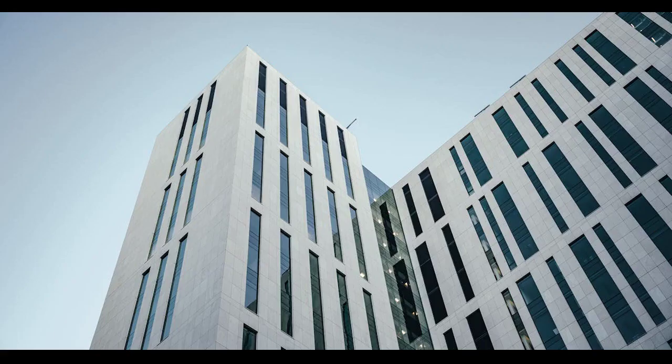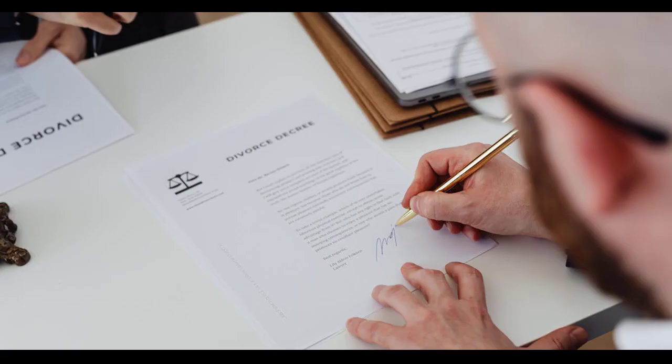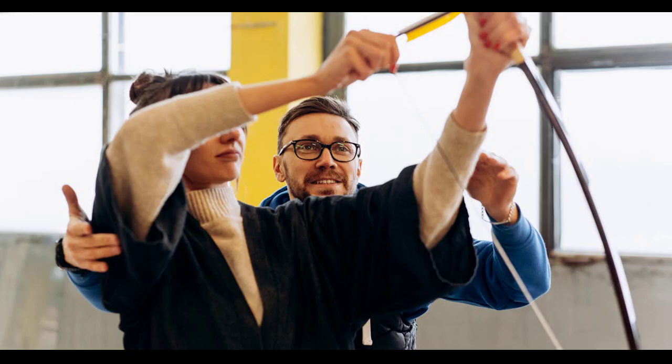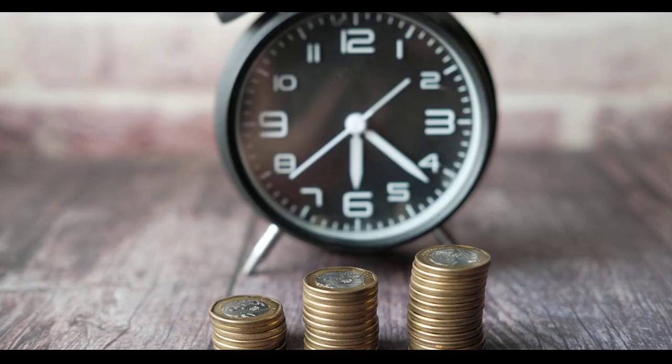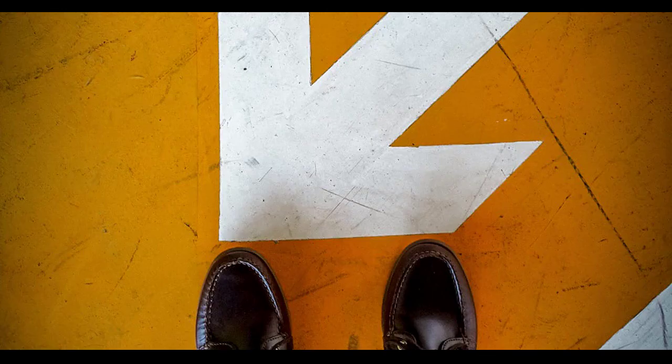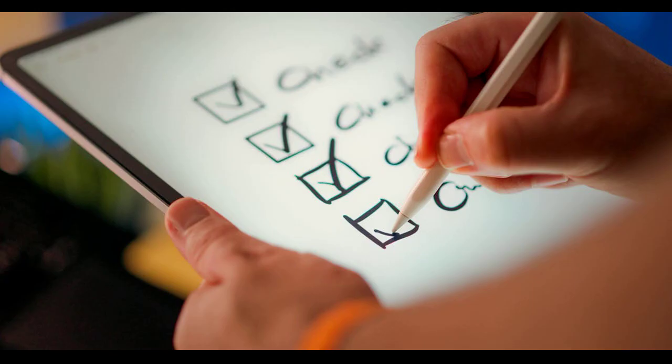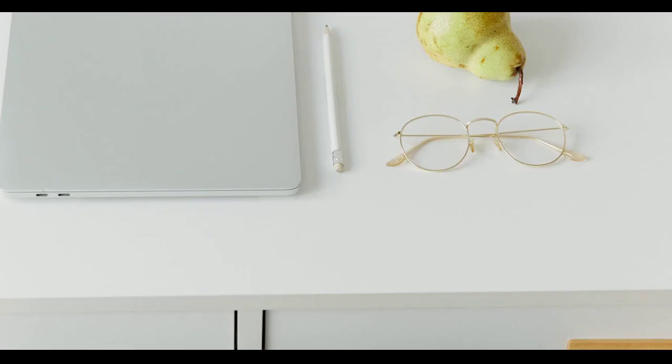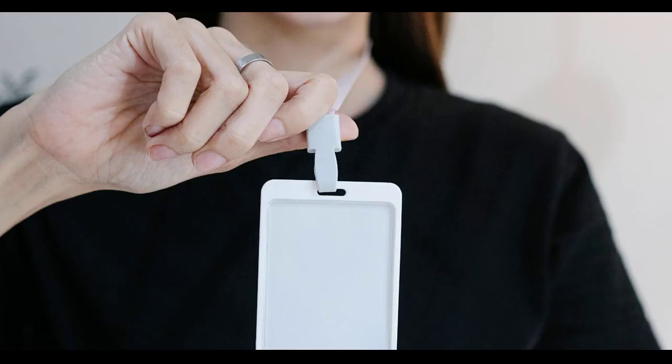Entity account, for LLCs, corporations, or trusts. Only use this if you already have a legal entity set up. Most beginners don't need this. IRA account, retirement account with tax advantages. Great for long-term investing, but you can't day trade. Not what we're doing here. For this course, select individual account. Keep it simple.